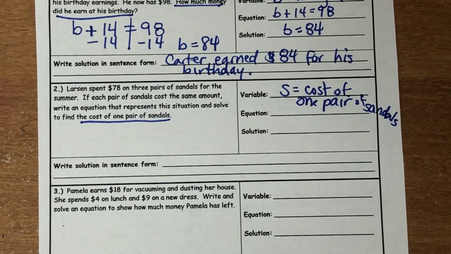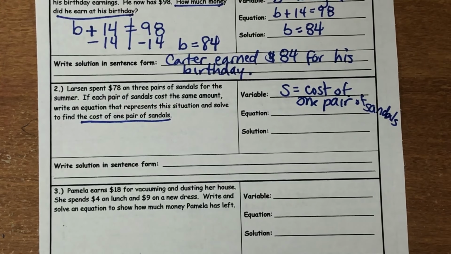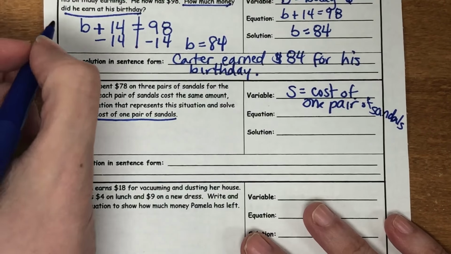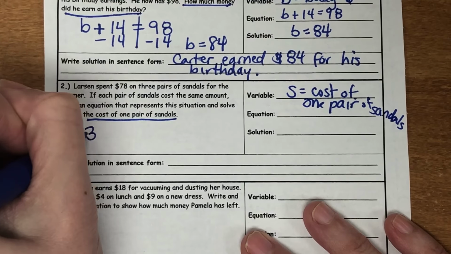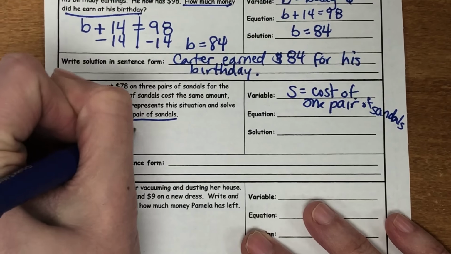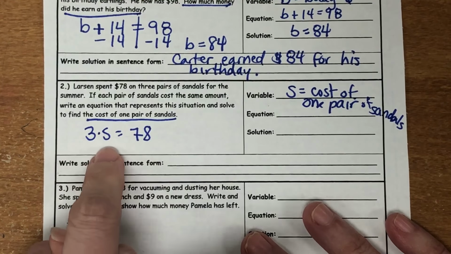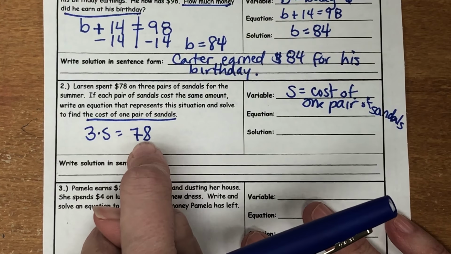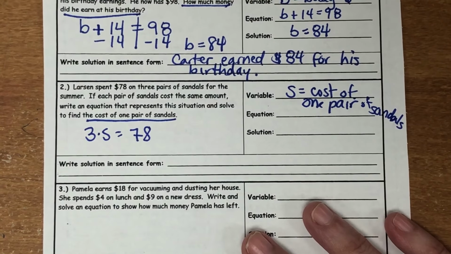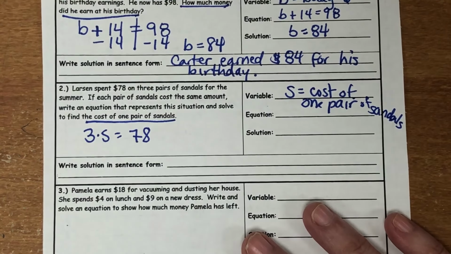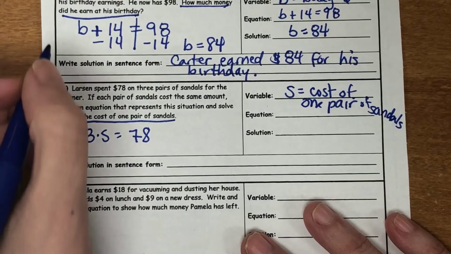Now let's look at our equation. He spent $78 on 3 pairs of sandals. Okay, so he bought 3 pairs and they were going to be $78. I want to know each pair. So if I set it up as 3 times S, I would get $78. So 3 sandals times the cost of each sandal will give me $78. So that's my equation. I'm multiplying by 3 for each cost of the sandal. And then I'm going to solve.